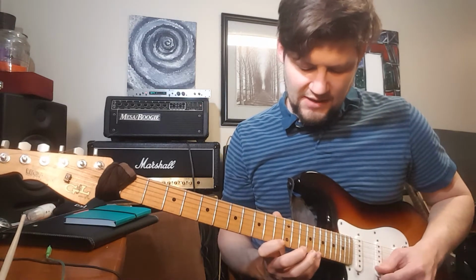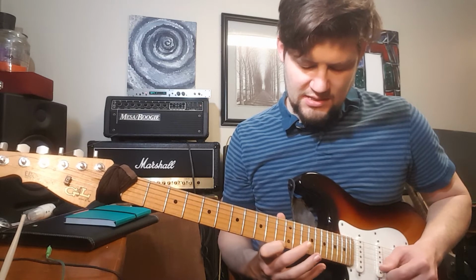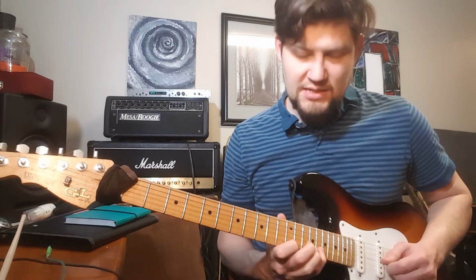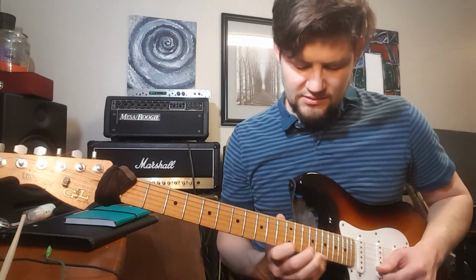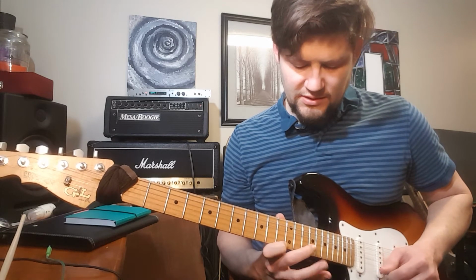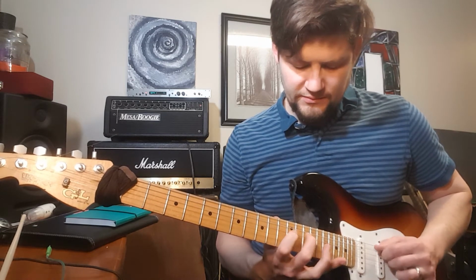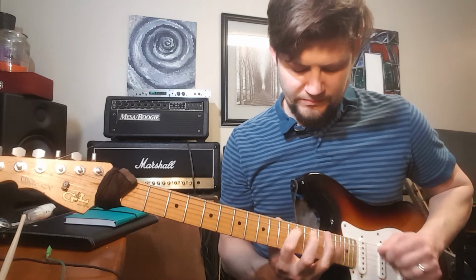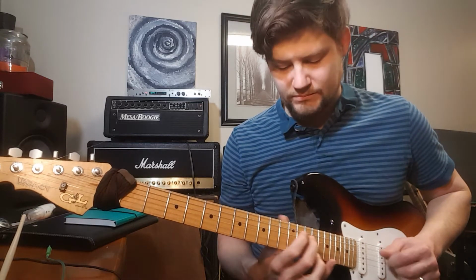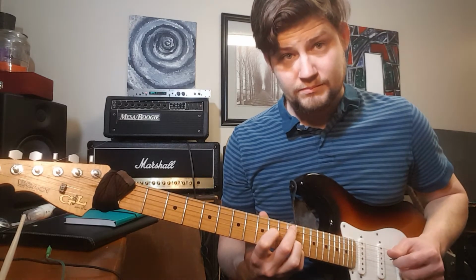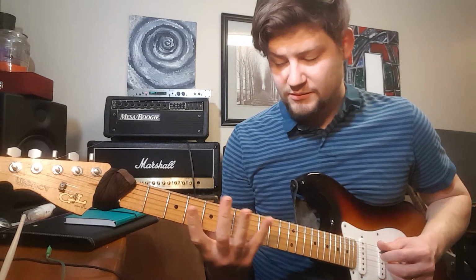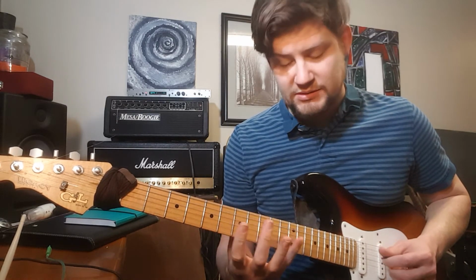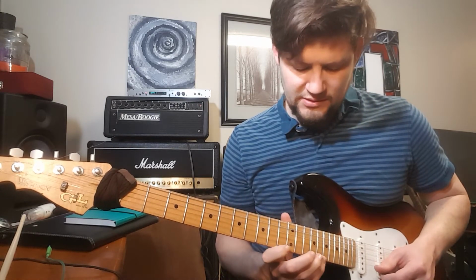So those are groups of 5, so A, G, E, D, C, E, then we go on the next string, so it's like 3 on, 2, 3. So again, these are 3-notes-per-string pentatonics. There's so many things to explore.